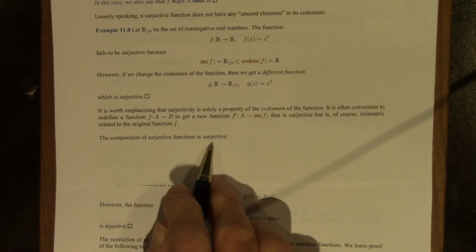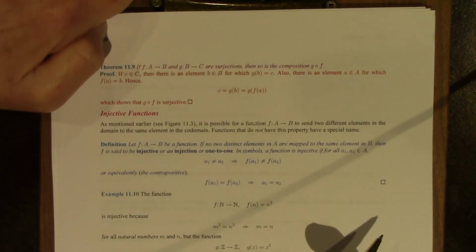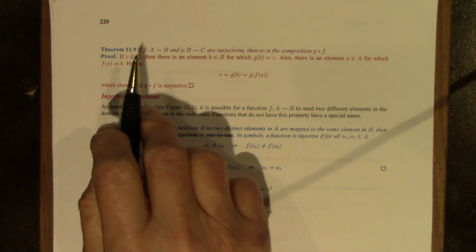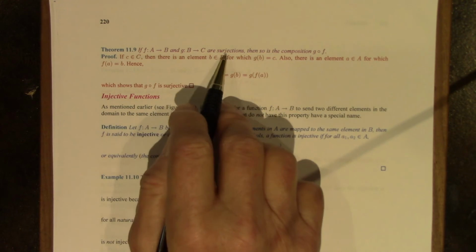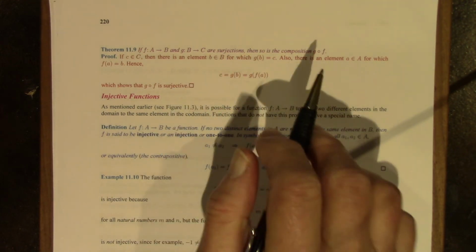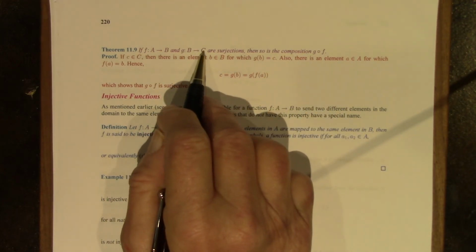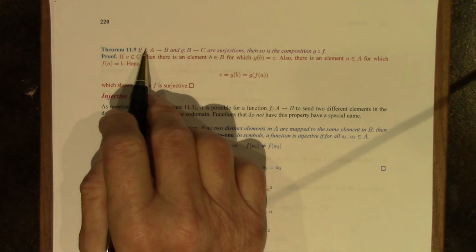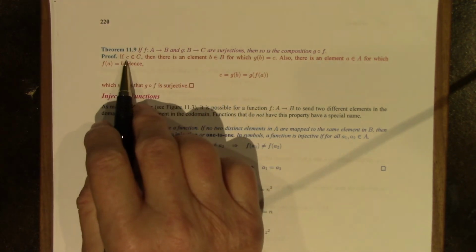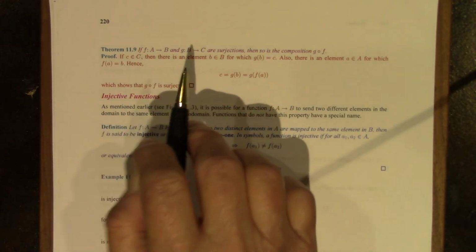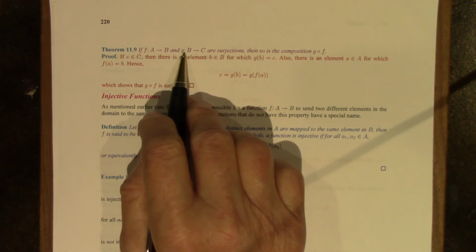The composition of surjective functions is surjective, and the proof is here. We have a function f from A to B and g from B to C that are surjections. To show the composition is a surjection, we have to show that every element in C has a pre-image in A under the composition. So if we take a little c in capital C, that does have a pre-image in B under g, because g is surjective.